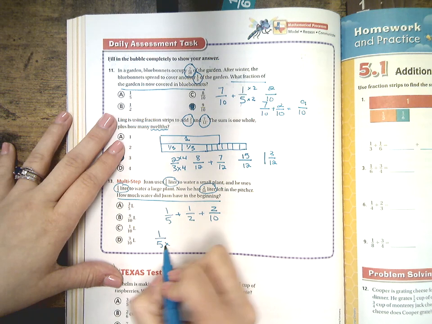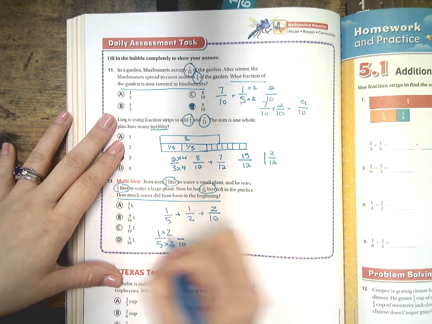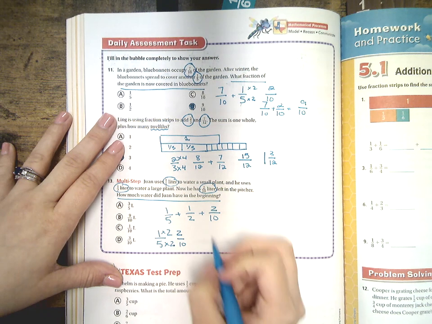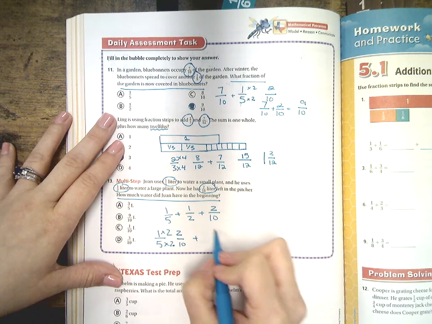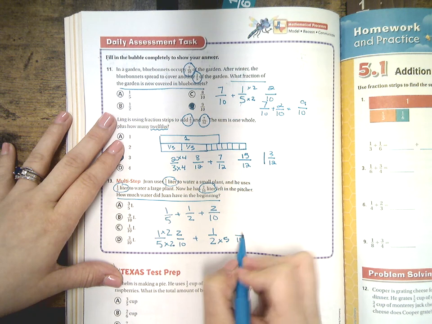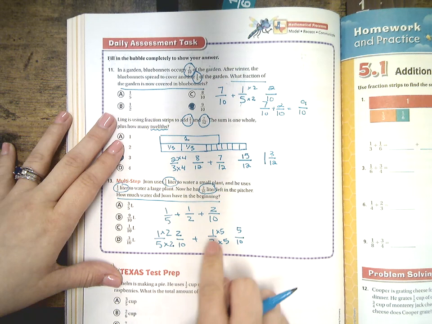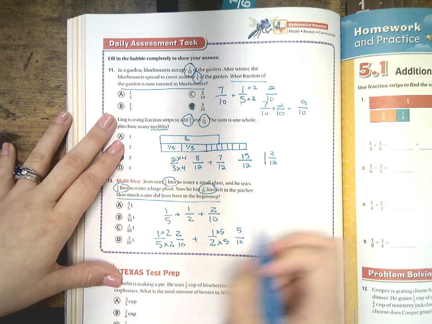I have to multiply 1/5 by 2 because 5 times 2 is 10. 1 times 2 is 2. So then I'll add what 1/2 is. So I have to multiply 2 times 5 to get 10, and 1 times 5 to get 5.